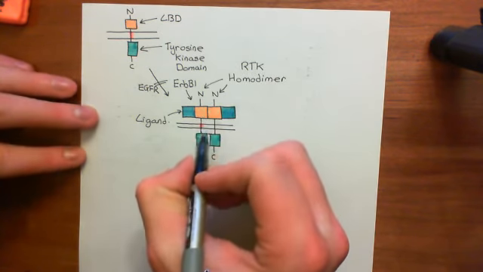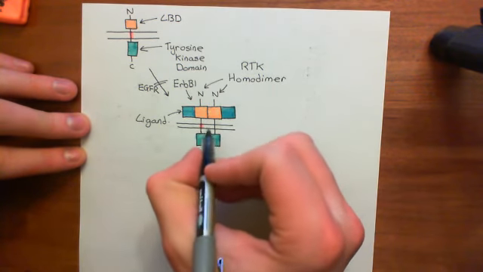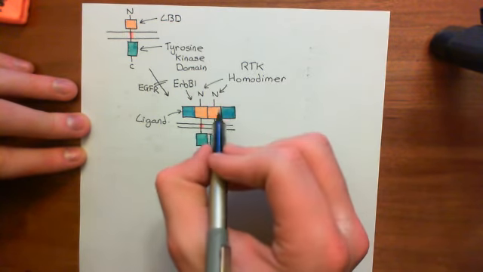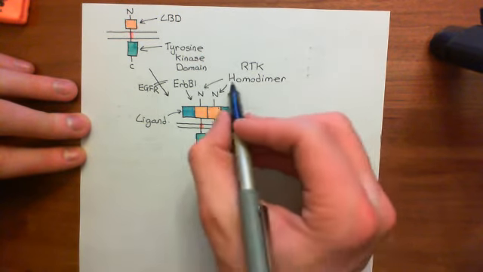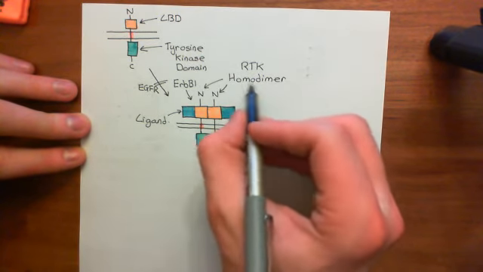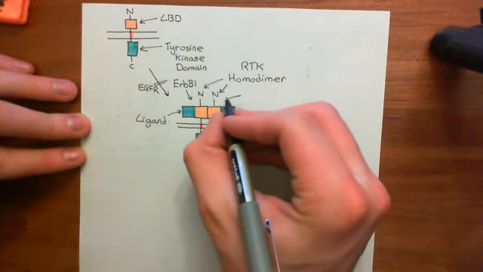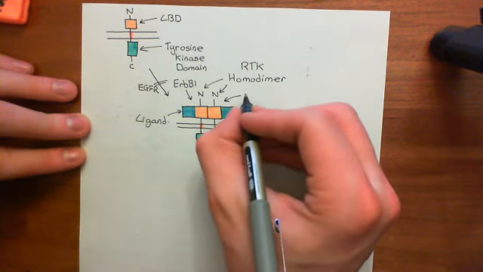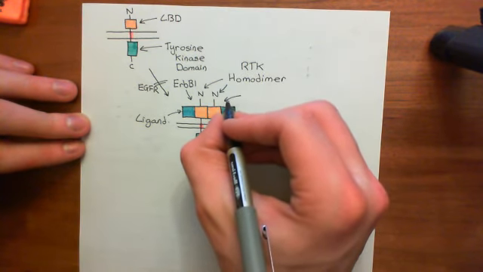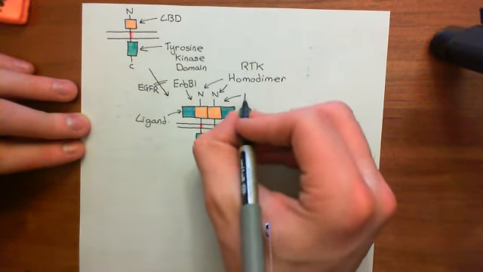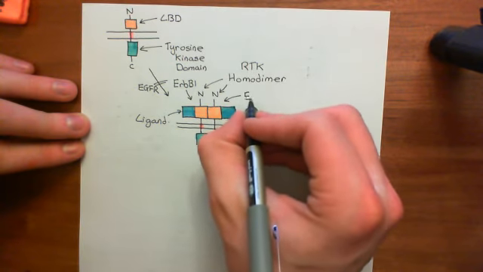So what can happen is it can either bind to another identical epidermal growth factor receptor with epidermal growth factor bound to it and form an epidermal growth factor receptor homodimer, or it could bind to another receptor tyrosine kinase, providing that this other receptor tyrosine kinase is in the same family as it.